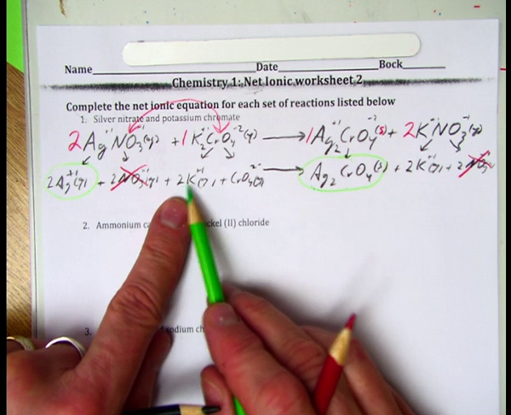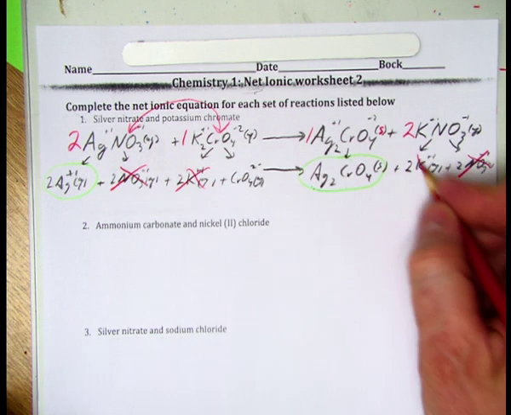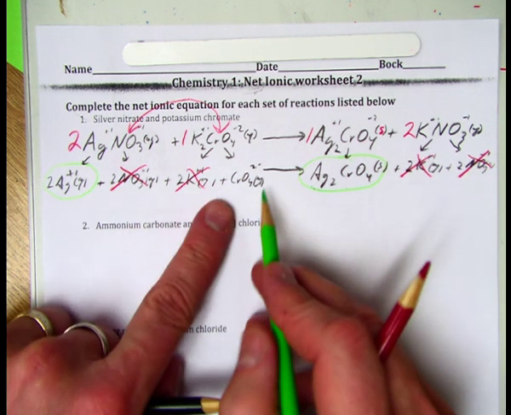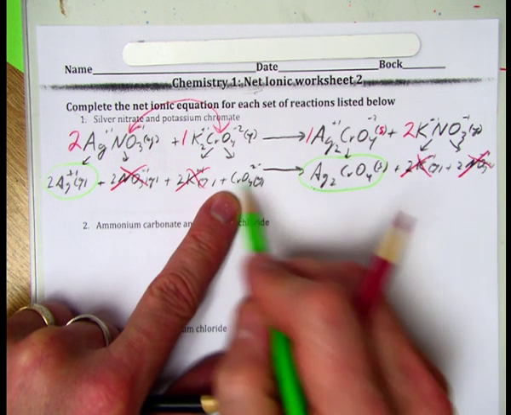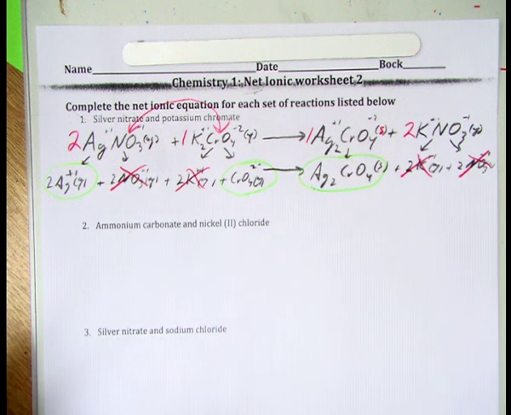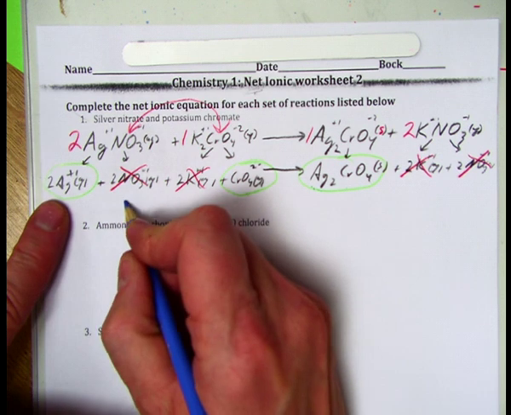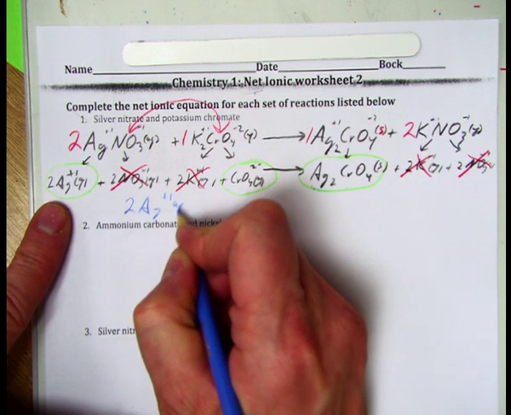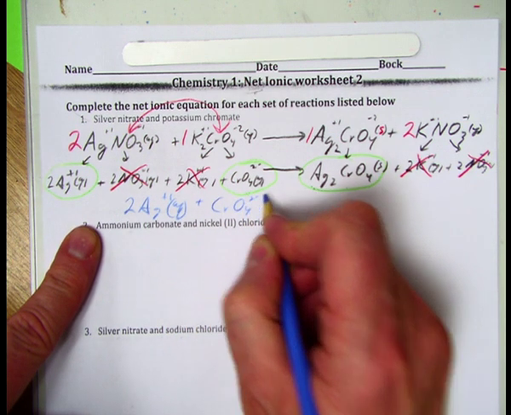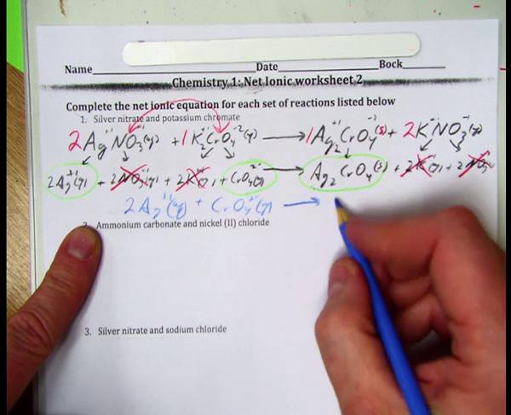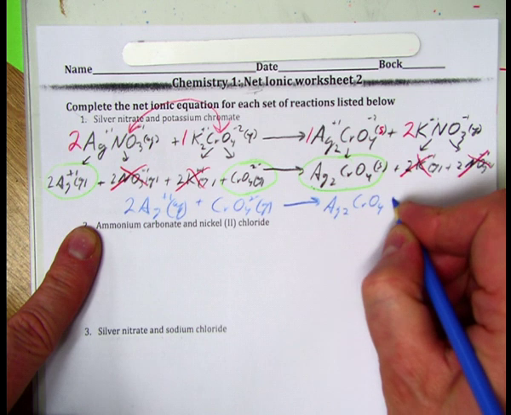We have 2 potassiums floating around freely, and over here we still have 2 potassiums floating around freely. Then we move to the chromates. The chromates have gone from aqueous to being bound up in a solid. That's a change. So our net ionic equation is: 2 silver +1 aqueous ions plus 1 chromate 2- aqueous ion produces a single silver chromate solid.